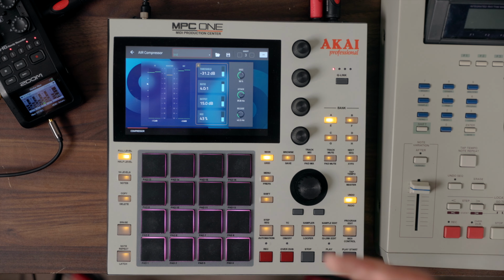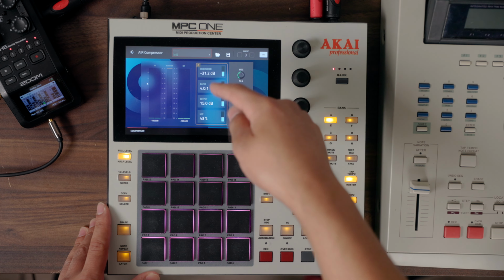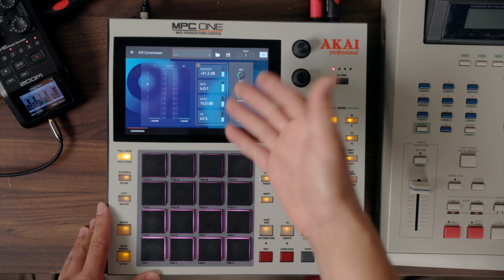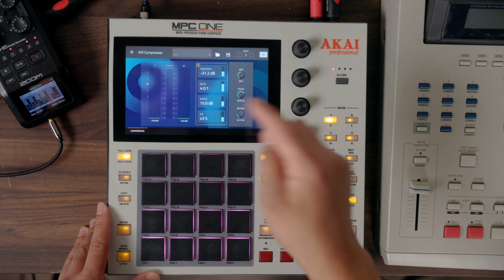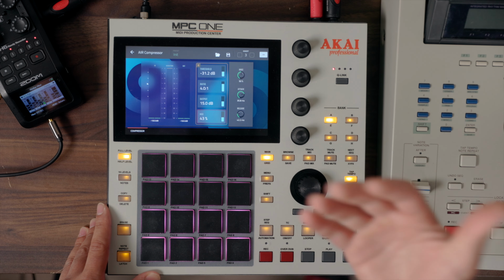Now this compressor just makes these drums pump. And as you guys can see, I have my threshold low. I have my ratio at 4:1, my output at about 15 dB. My mix is at 43, the mix. So it's kind of like a parallel compression.